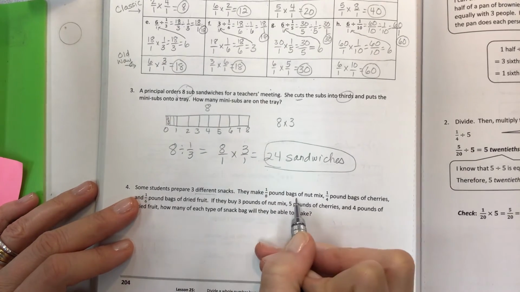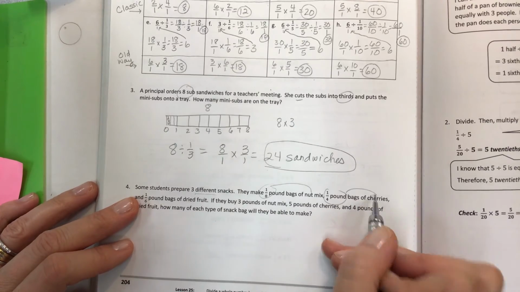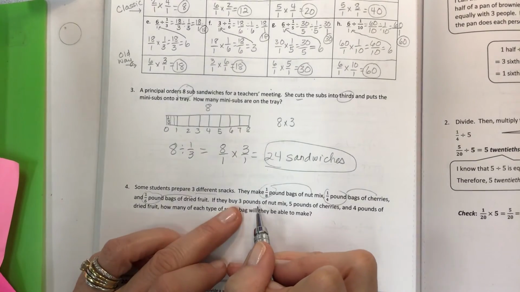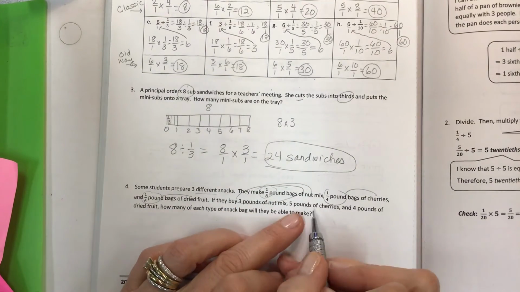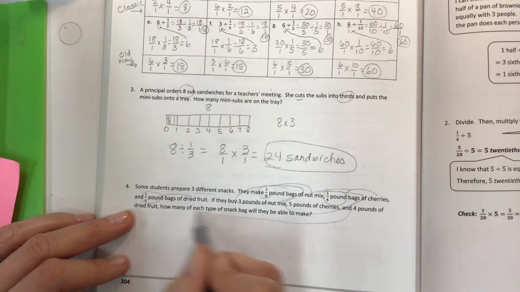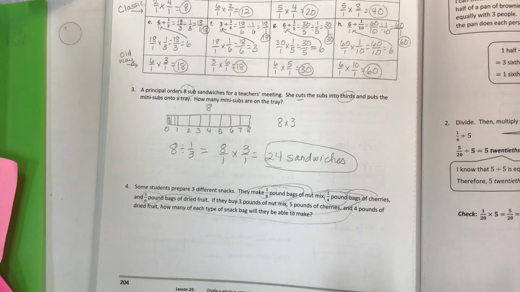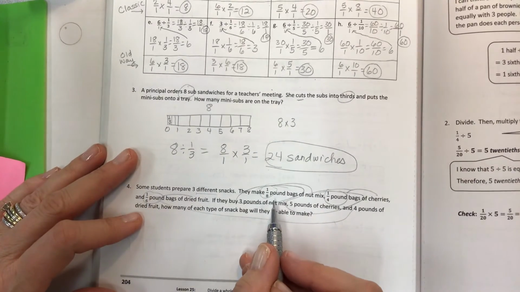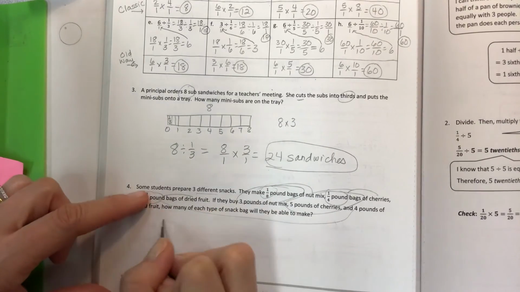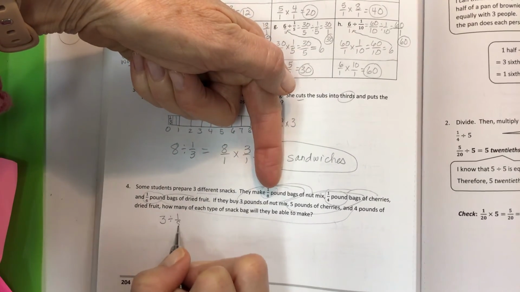They make 1/8 pound bags of nut mix, 1/4 pound bags of cherries, and then 1/6 pound bags of dried fruit. If they buy 3 pounds of nut mix, 5 pounds cherries, and 4 pounds of dried fruit, how many of each type of snack bag will they be able to make? So just keep your work organized and then figure out what's being divided. So take your 3 pounds of nut mix, that's 3 being divided into 1/8.